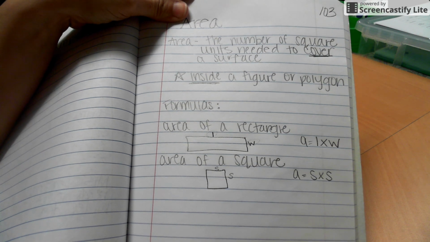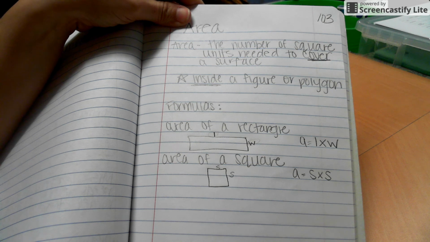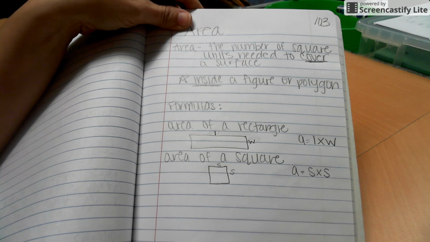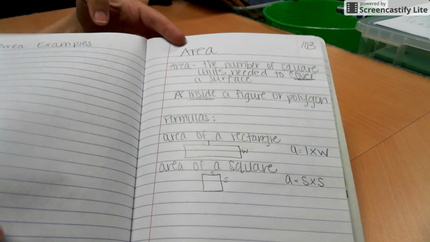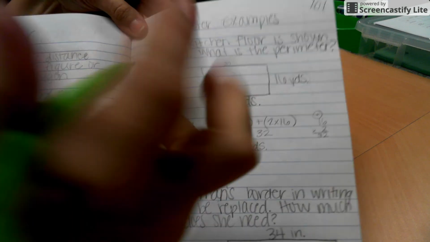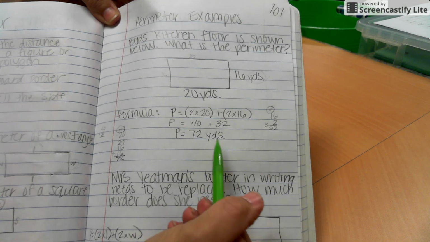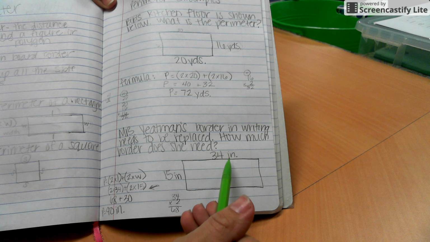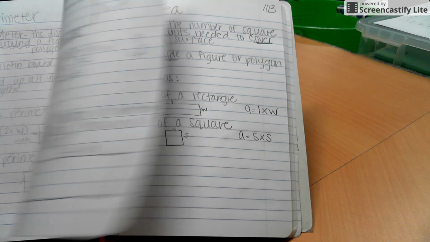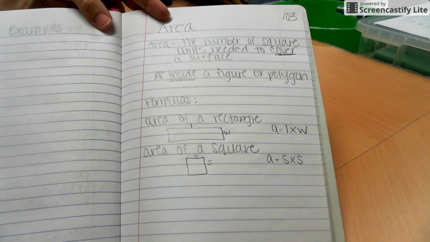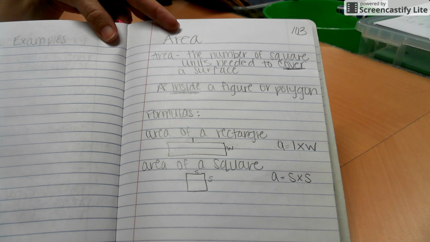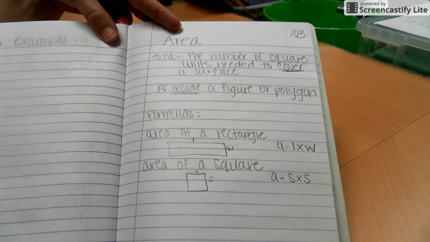Now, when you do area, your units are going to change. So think about perimeter. When we did perimeter, if we measured in yards, then our answer was in yards. If we measured in inches, then our answer was in inches. Now, for area, it's going to be a little different. So make sure you have that written down so we can talk about them.